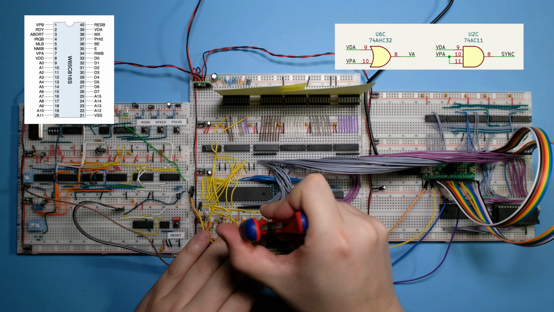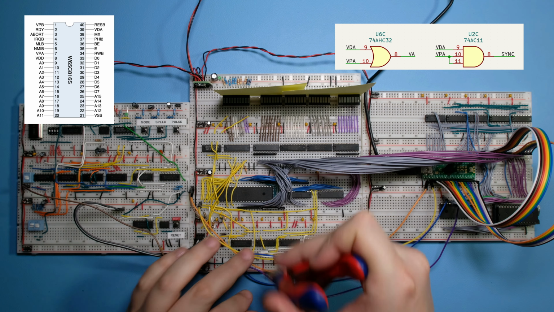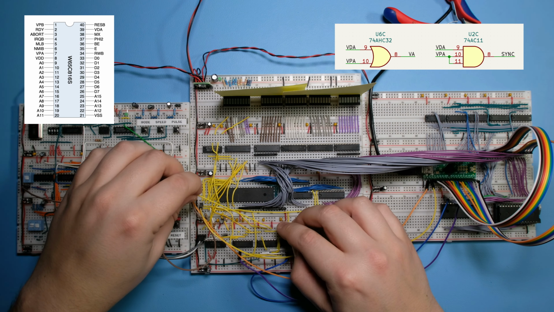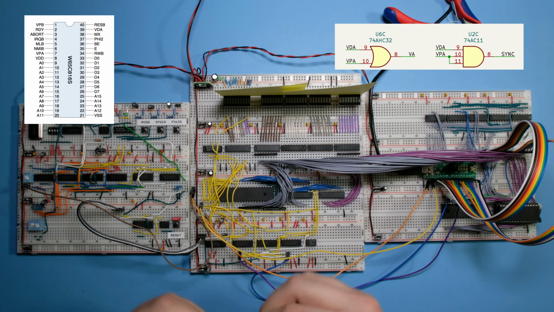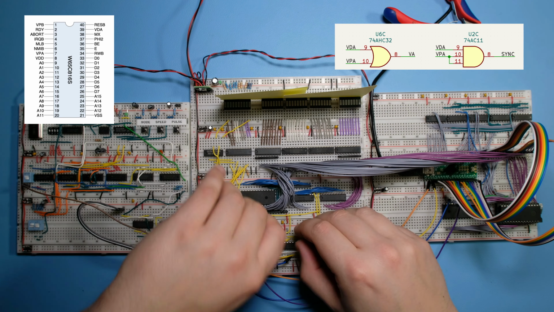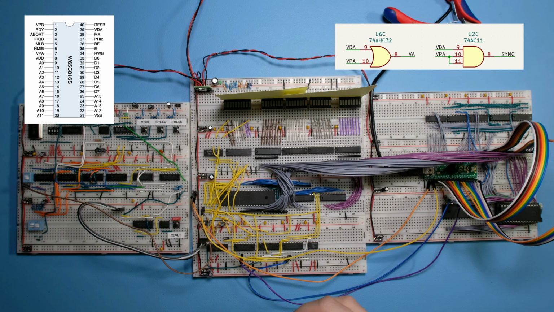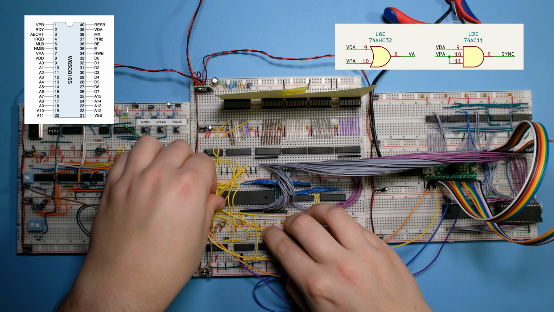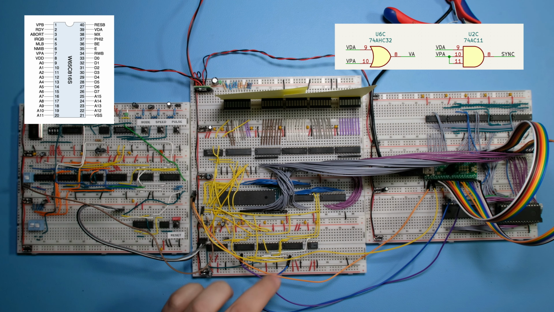We're going to bring them here to the AC11. There we go. And also to the AHC32.